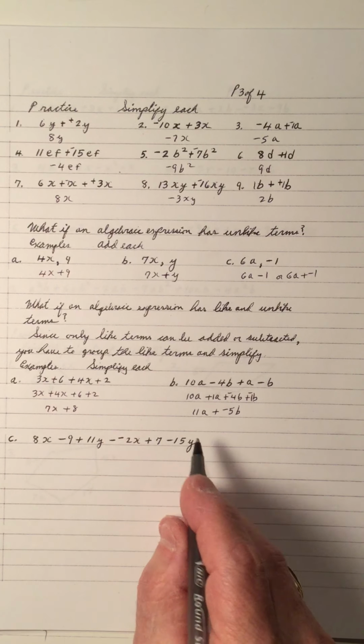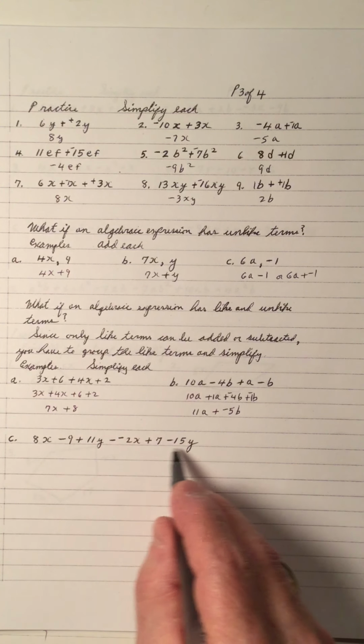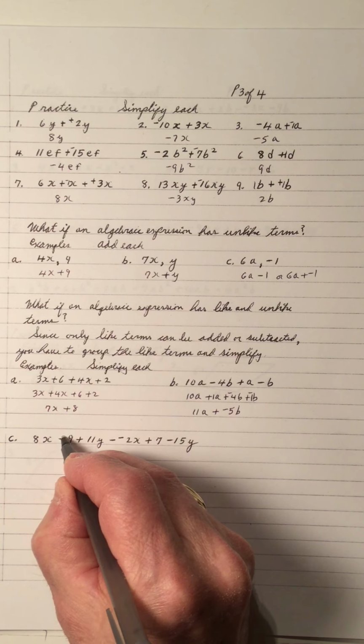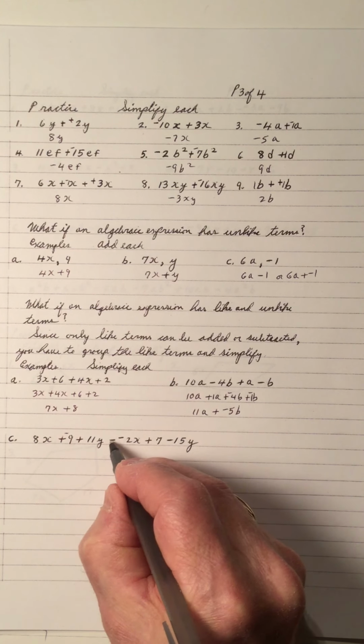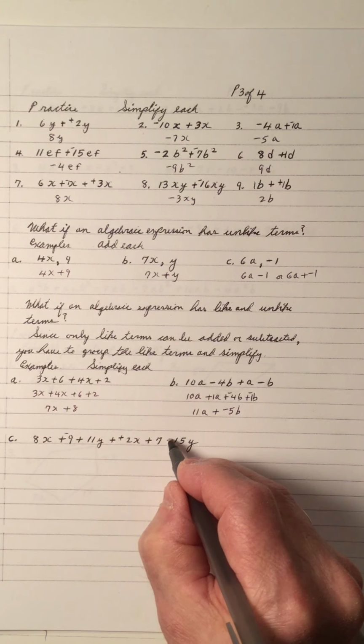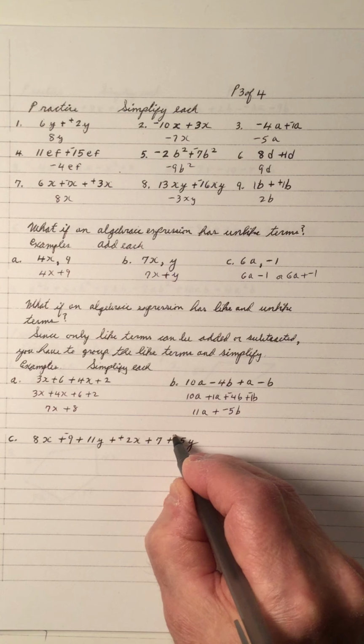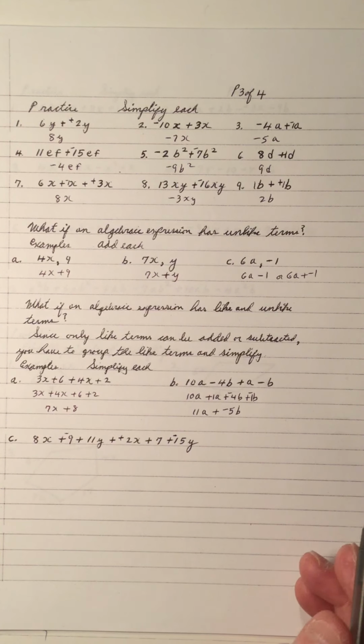C, like terms. Let's see. Well, I got some negatives here, so let's get rid of the negatives first. Subtract, add on the opposite. Double negative is a positive. When I subtract, I add on the opposite. So we got that done. Now we got all pluses.